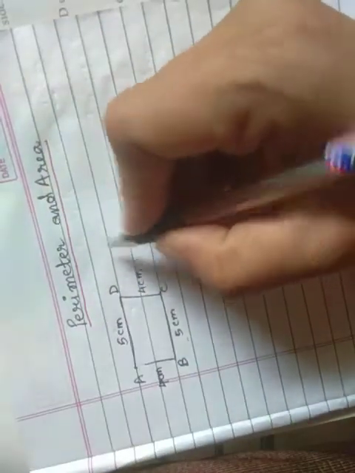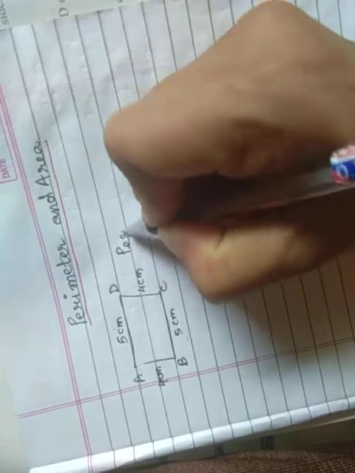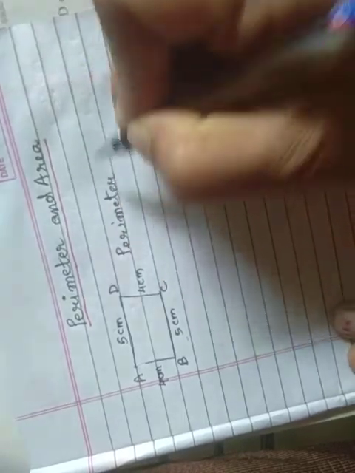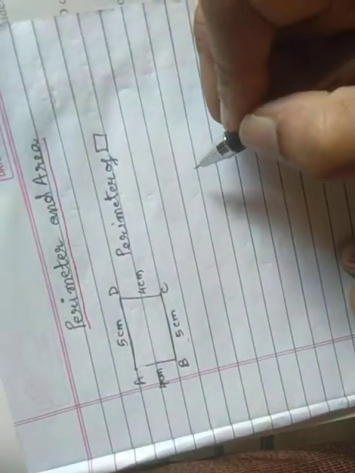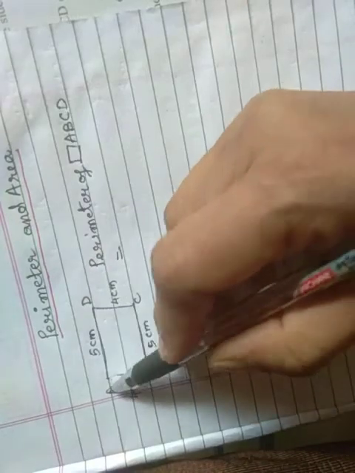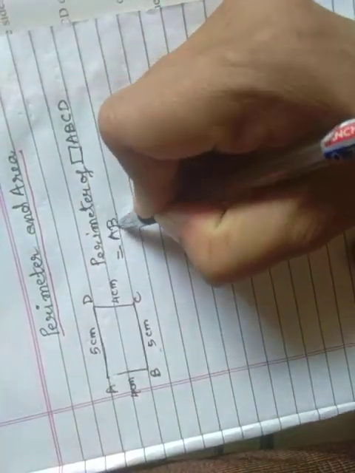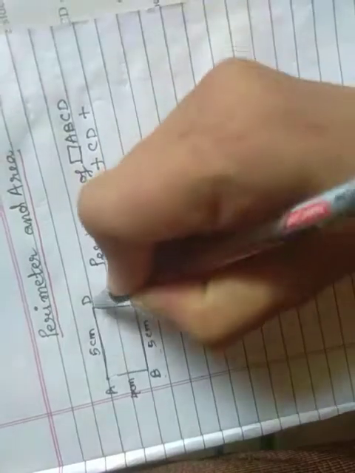When we have to write about the perimeter, we'll write like this: perimeter of rectangle, like this we have to show the symbol, rectangle ABCD. Always remember like this. Okay, perimeter of rectangle ABCD is equal to, we have to calculate now. We have to add all the sides, right? AB plus BC plus CD plus DA.